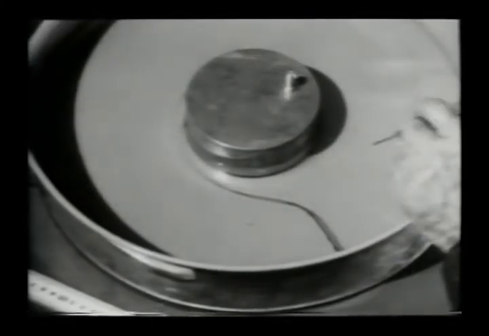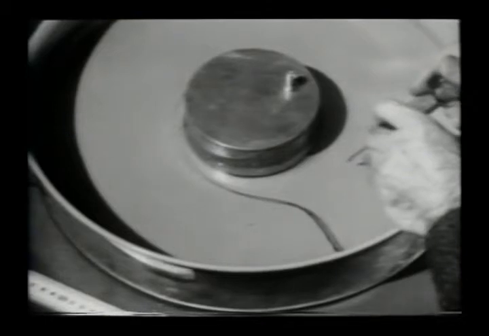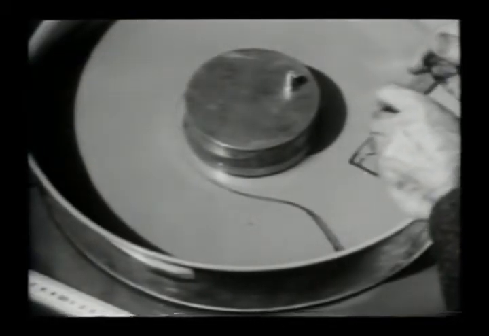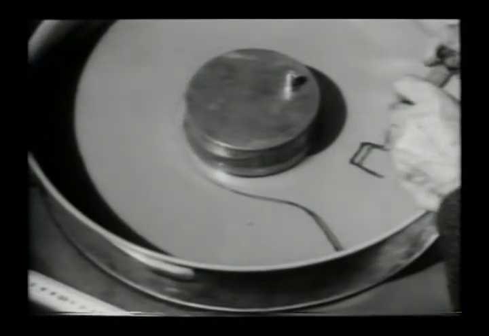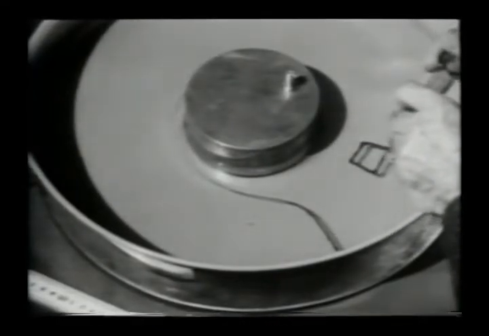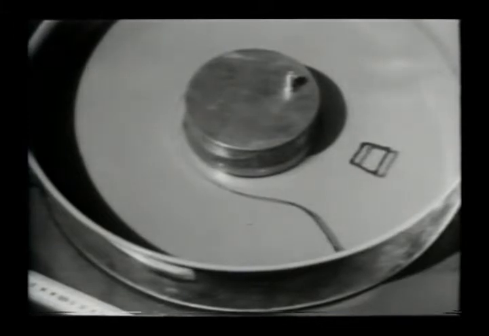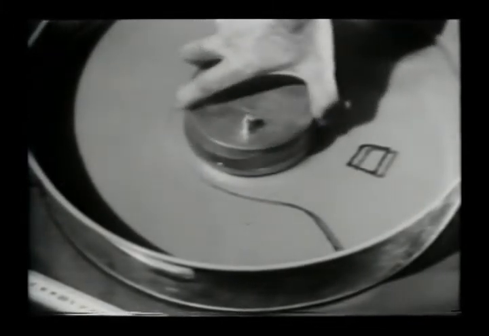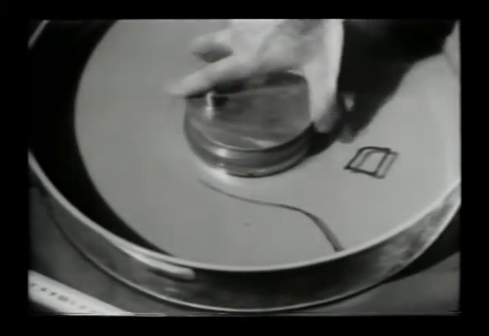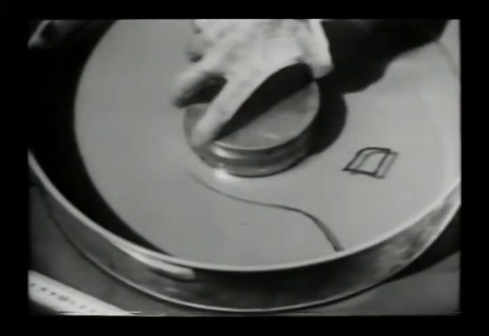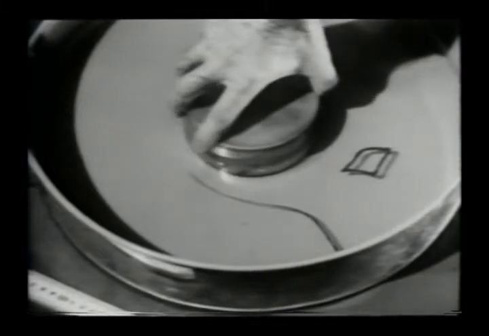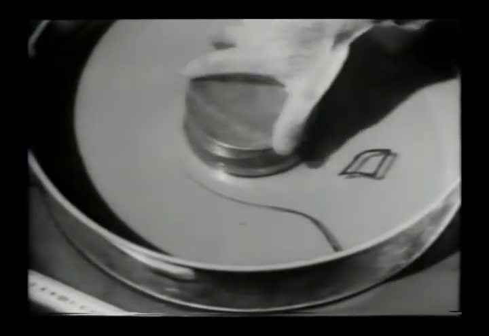Let's see what this change of speed with distance does to a fluid particle which is initially square. It causes a shearing deformation. But because of viscosity, each fluid particle resists being deformed. And so we have to apply a torque to overcome all this resistance.